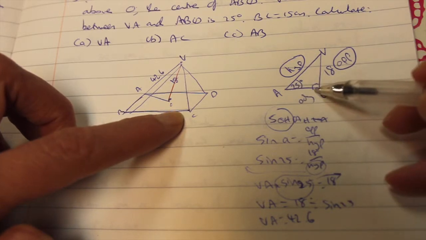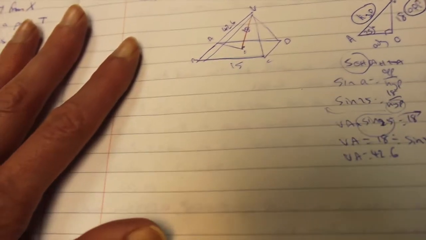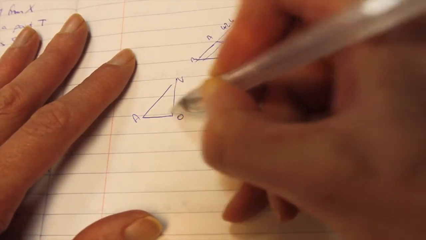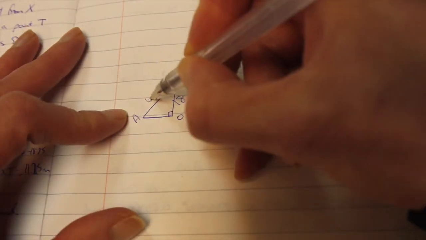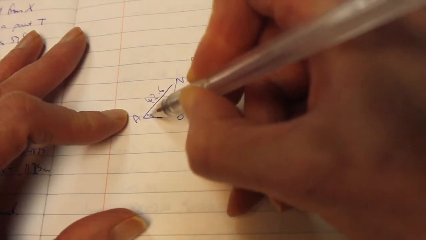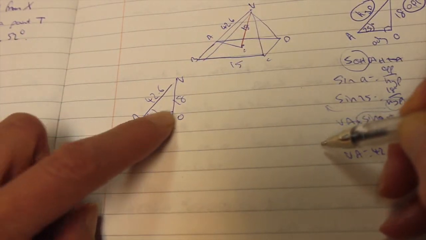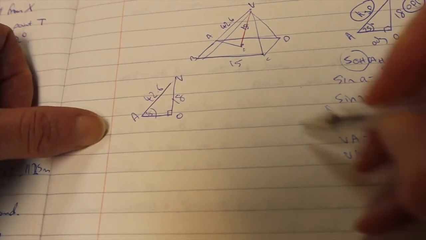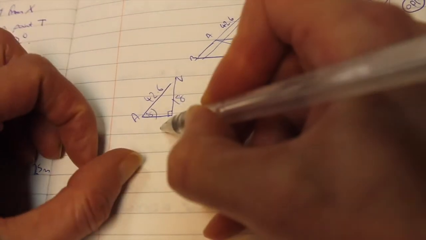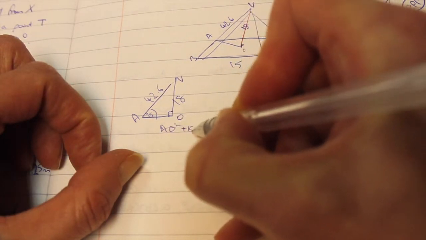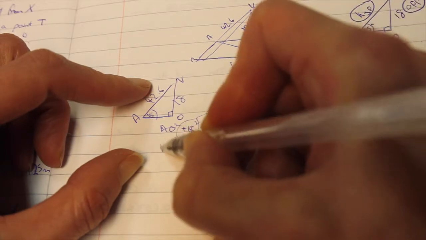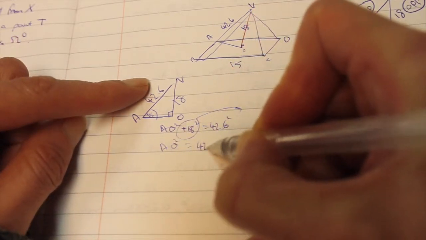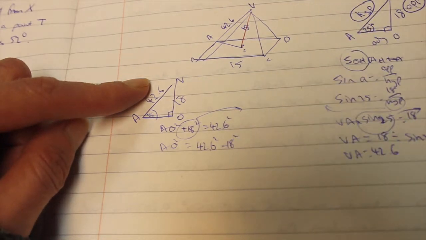Now from my wee triangle here, if I just draw that out again, we've got VOA. You know the opposite is 18. You've worked out VA is 42.6 and you know this angle is 25. Because I've got two sides, I can just use Pythagoras' theorem. So Pythagoras' theorem, add the two at the right angles squared. So AO squared plus 18 squared equals 42.6 squared. Bring that to our side and subtract. So AO squared is 42.6 squared minus 18 squared.